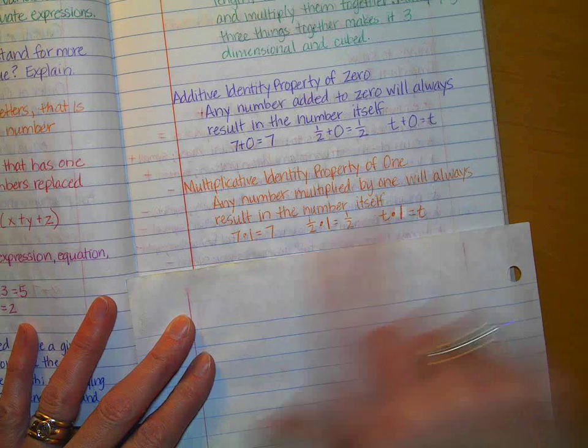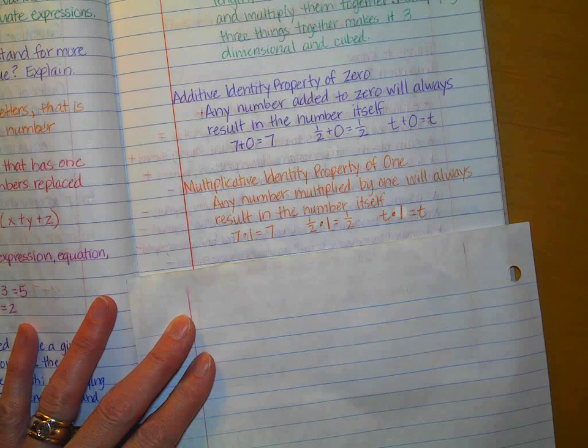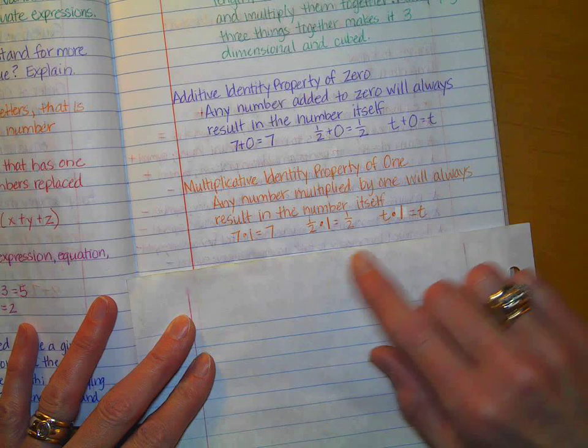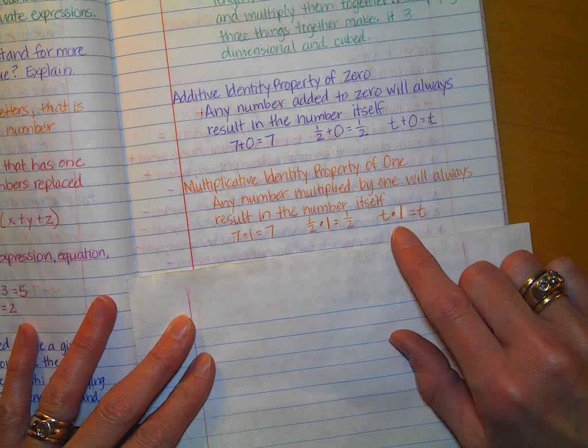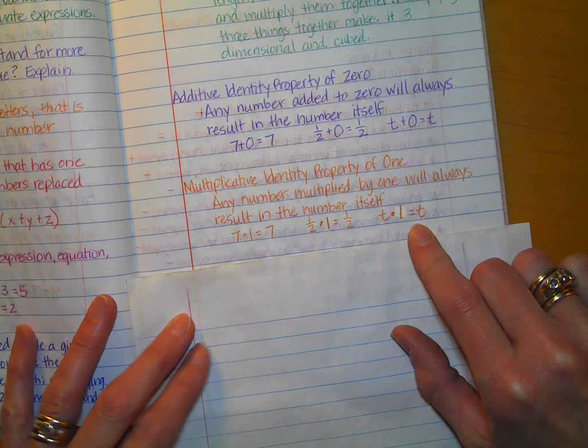Any number multiplied by 1 will always result in the number itself. And so 7 times 1 equals 7, a half times 1 equals a half, and t times 1 equals t.